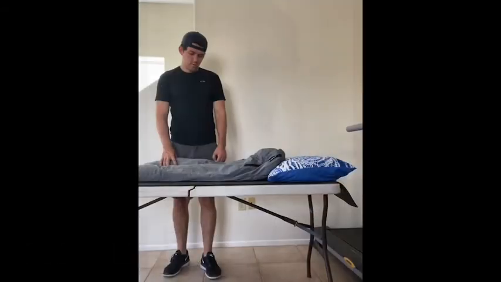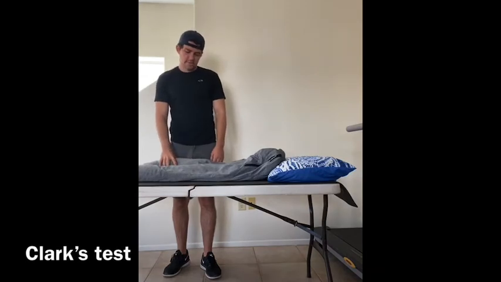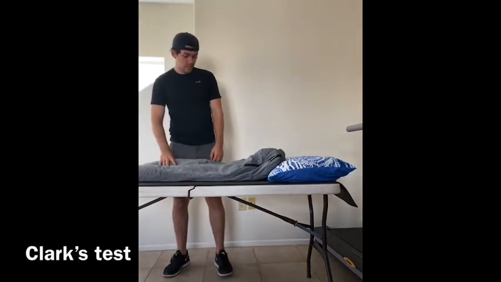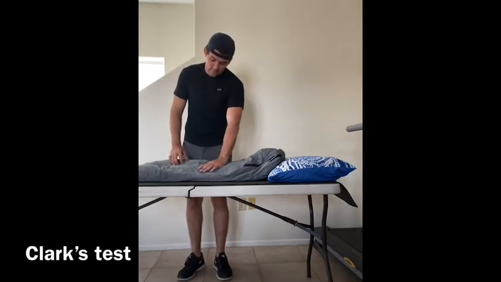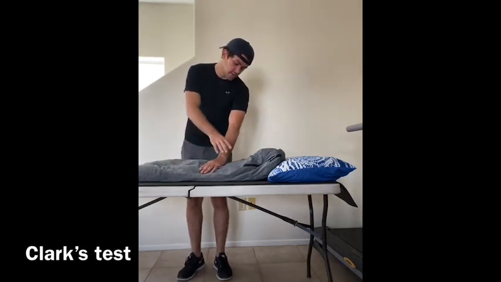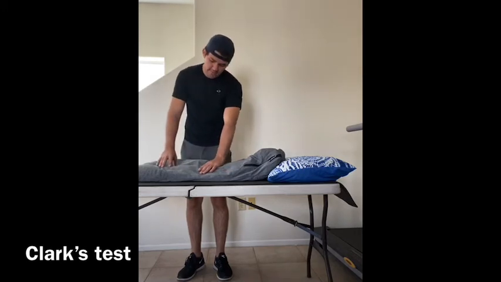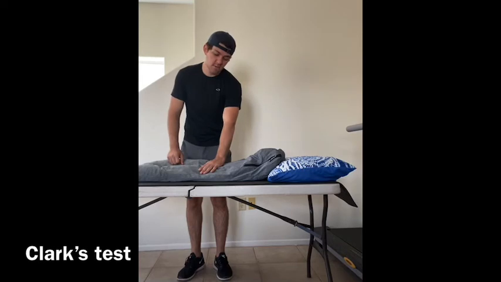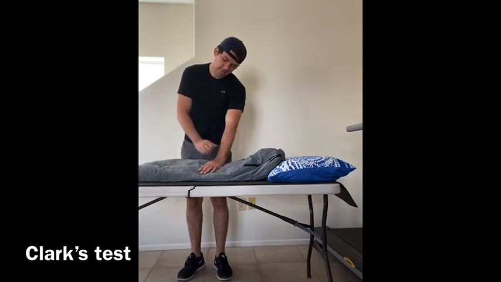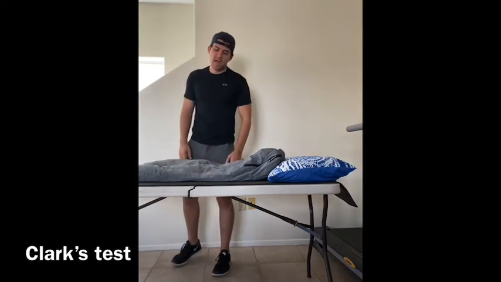Move into patellar pathology. So the first thing to do is a Clarke's test. So I would place my hand just above the patella, have the patient flex that quadricep, and I'm resisting the patella moving forward. If there's any pain with this motion and this muscle activation, then it's likely that there's some pathology with the patella.